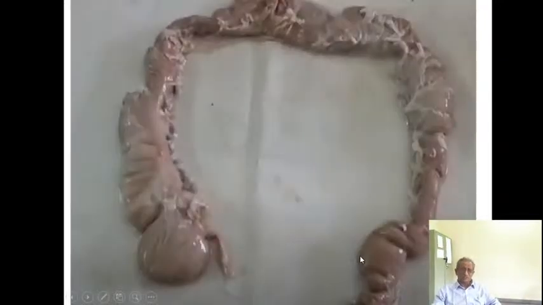So here, as I told you, I will show you a typical large intestine. This is a typical specimen, and this is the vermiform appendix, this is the cecum, which is broader than its length, and then we see the ascending colon and the tinea coli.